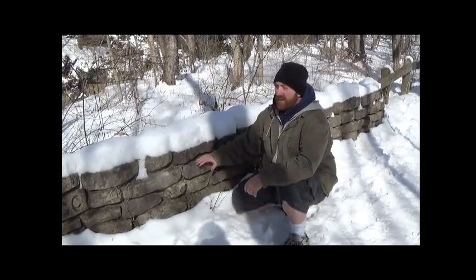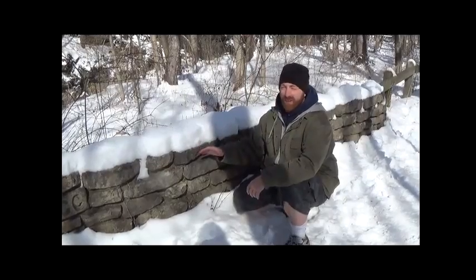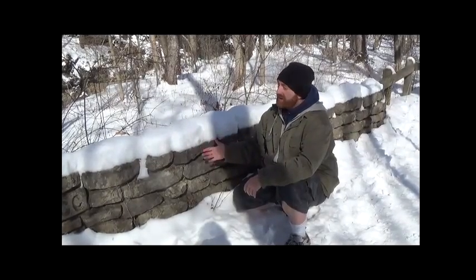Like this old wall here has been here for years and years and years. I love this old wall.